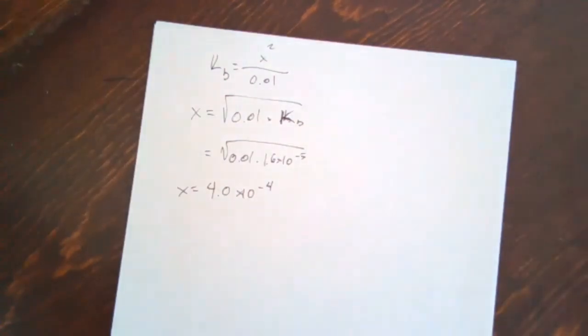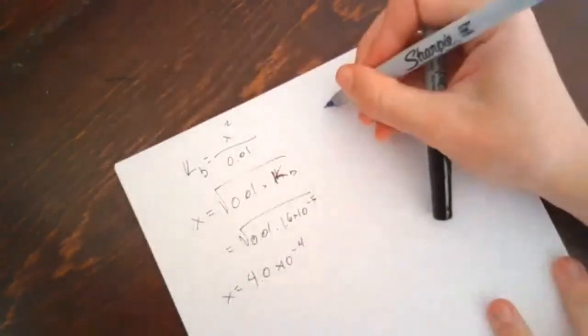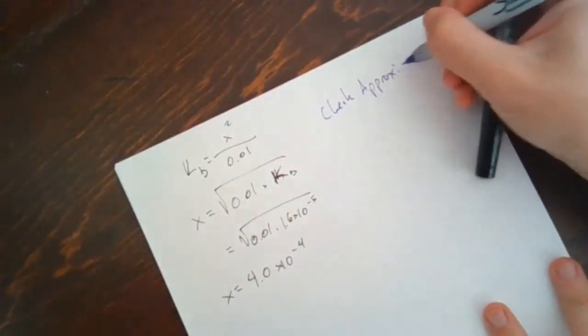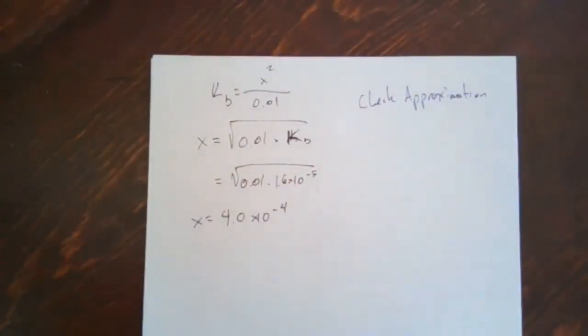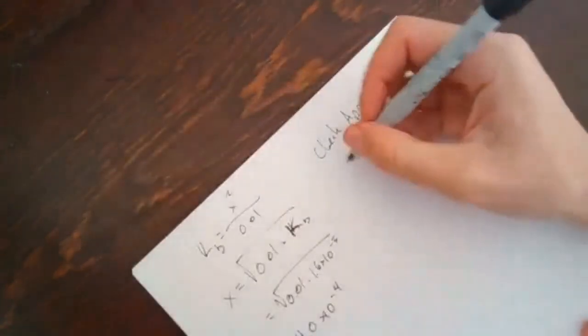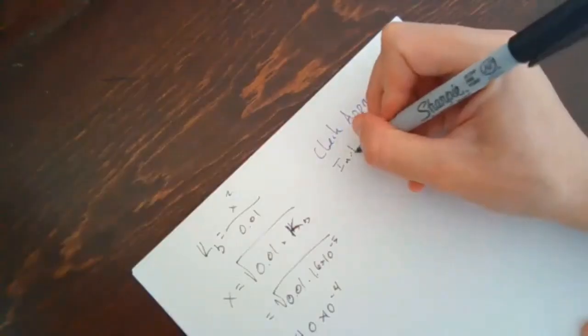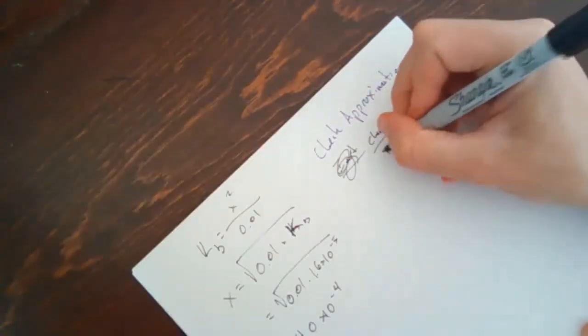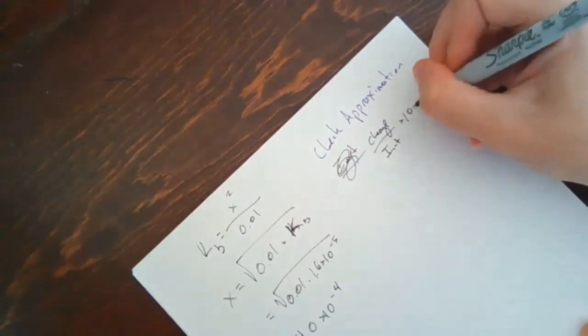Whenever we make an approximation after we get our X, we need to check that the approximation was valid. So it's going to be change divided by initial times 100.